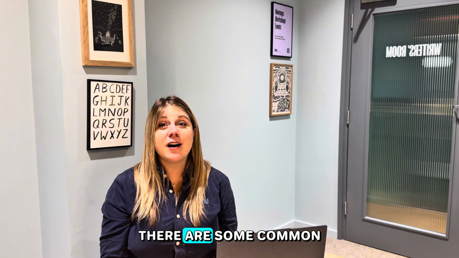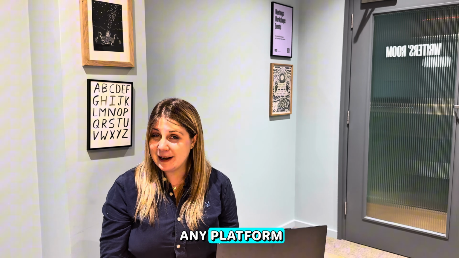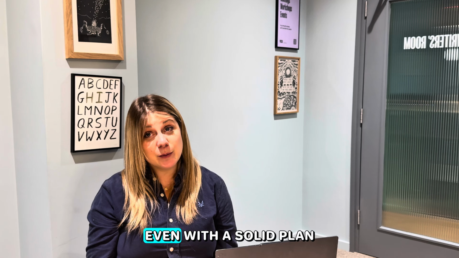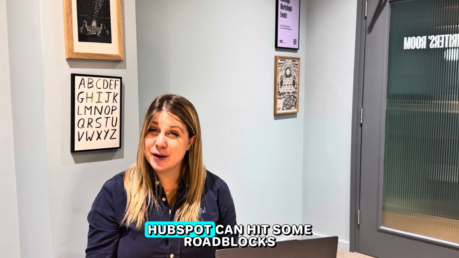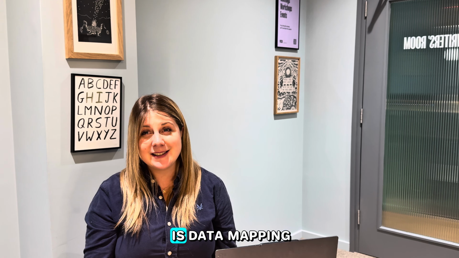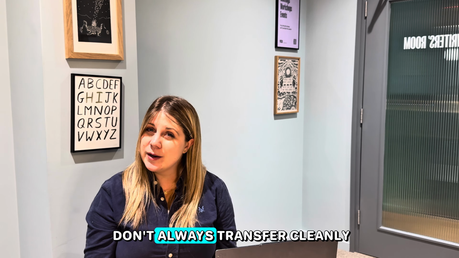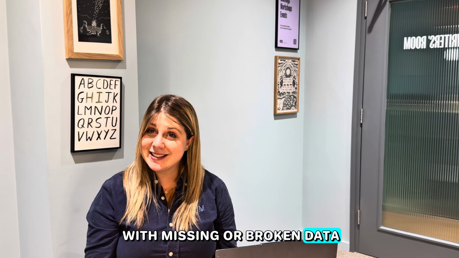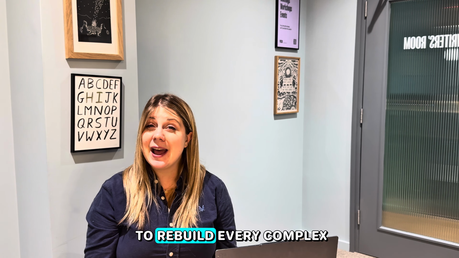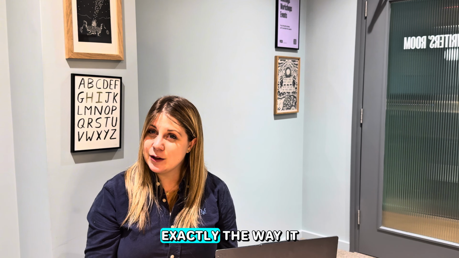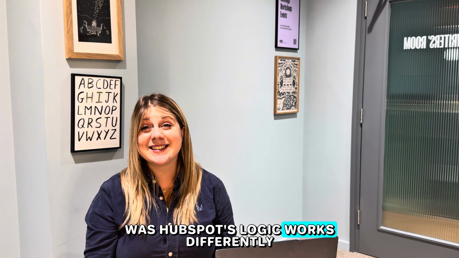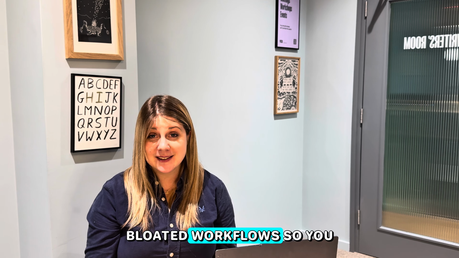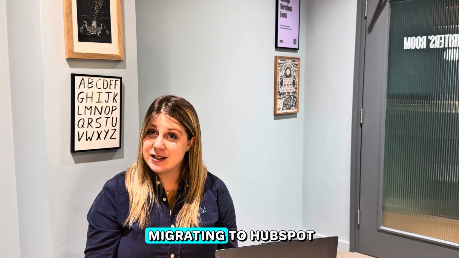But let's not forget there are some common challenges when migrating from any platform. So let's go through the ones we see typically when migrating from Marketo to HubSpot. Even with a solid plan, migrations from Marketo to HubSpot can hit some roadblocks. One of the biggest is data mapping. We know Marketo fields don't always transfer cleanly, and if properties aren't set up correctly, you can end up with missing or broken data. Another issue is trying to rebuild every complex marketing campaign exactly the way it was. HubSpot's logic works differently, and copying old logic can create messy, bloated workflows. So you can simplify things when migrating to HubSpot.